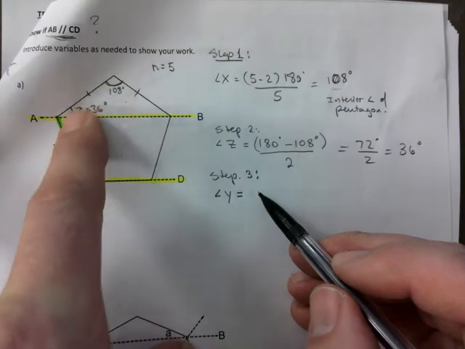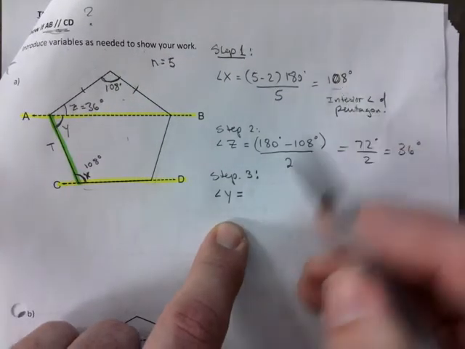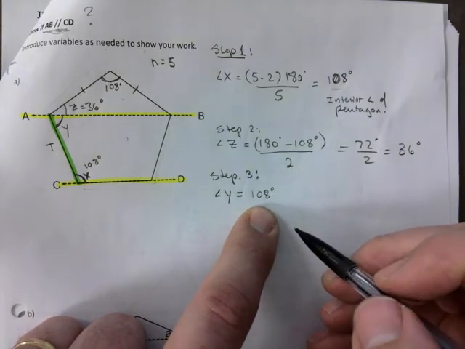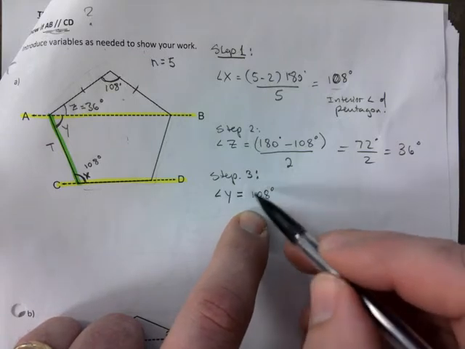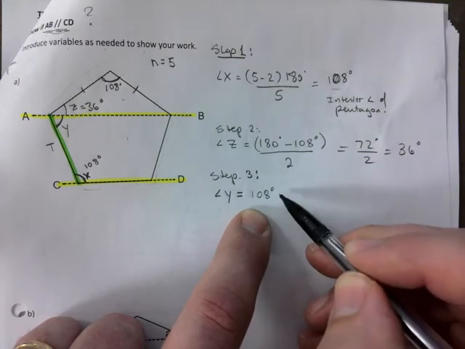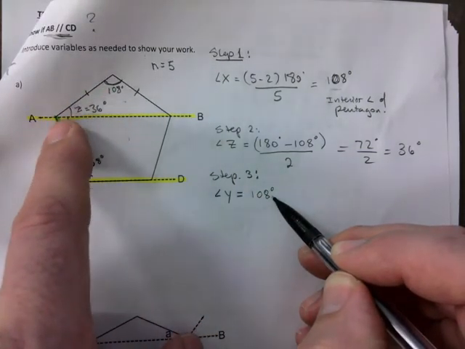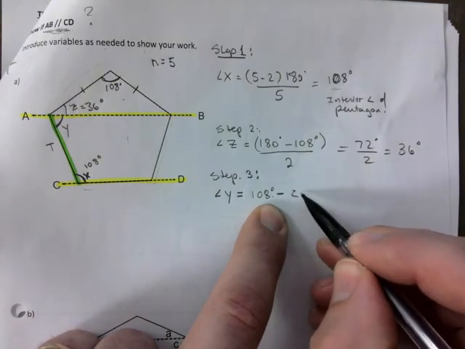I know this interior angle, if I don't look at the dashed line, is 108 degrees, not 180. A lot of you went 180 minus on the quiz, right? Whatever the interior angle is, it could be 140, it could be 135. In this case, it's 108 there, if you're looking at the pentagon. And I'm going to subtract angle Z from it.